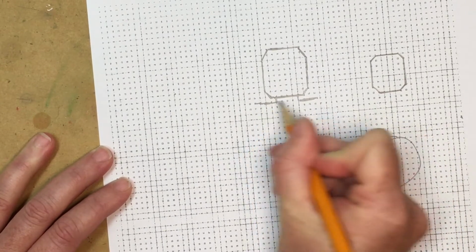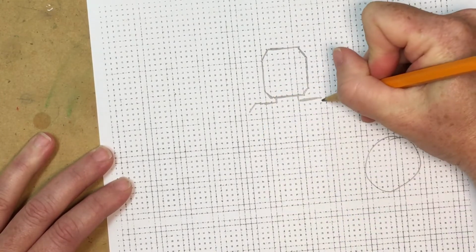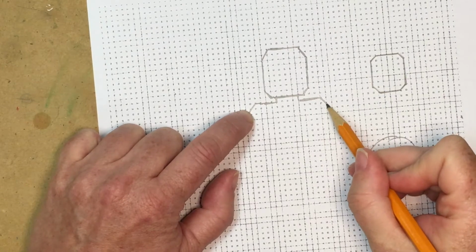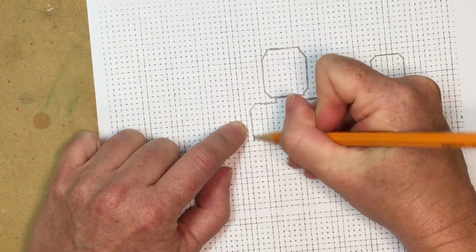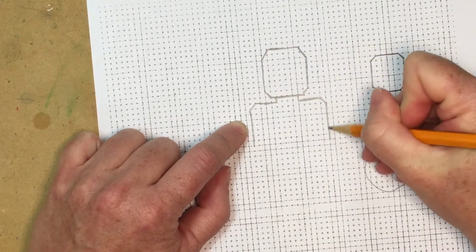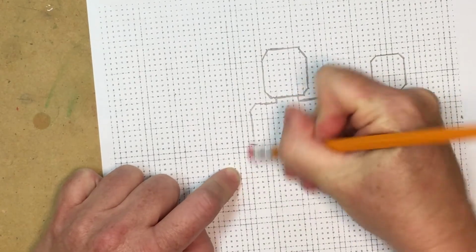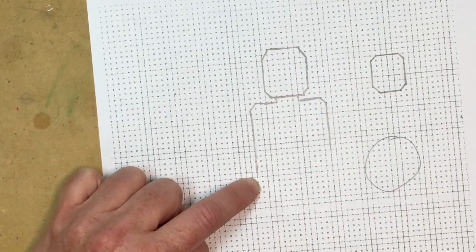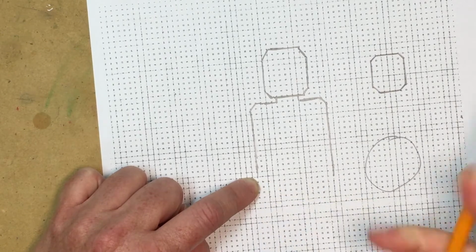I think I'll go one more. And then I'll tilt the shoulders down. I can use lines that go diagonal. I just can't use any curved lines. See how what I'm drawing is exactly on the grid lines. Is that the same? Nope, I went one too far.